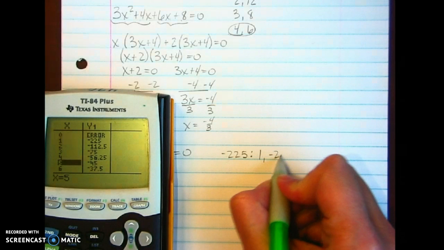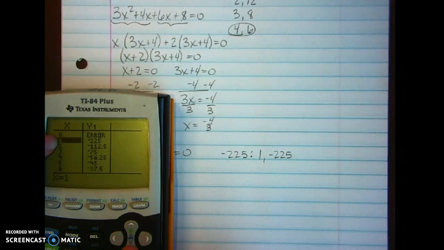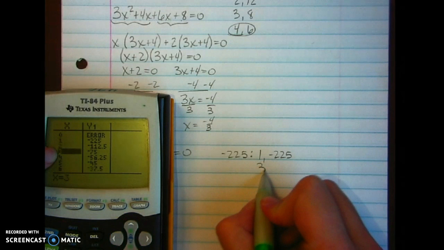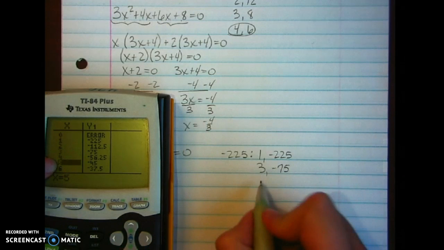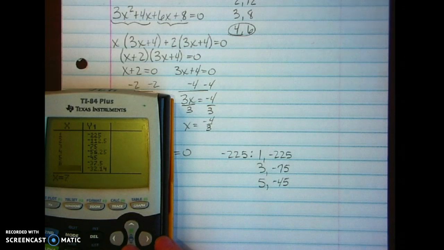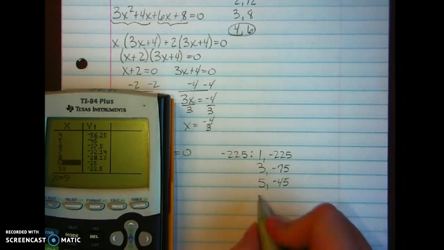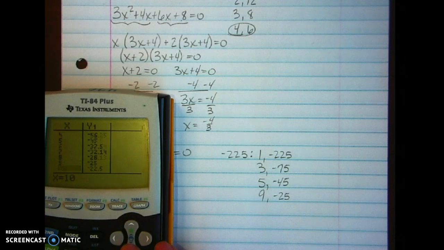I've got positive 1 and negative 225 from right here in the table. I've got 3 and negative 75. I've got 5 and negative 45. I've got 9 and negative 25.